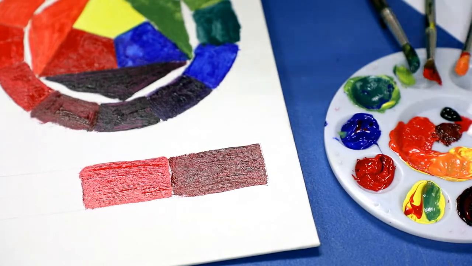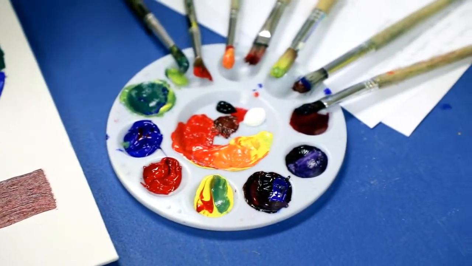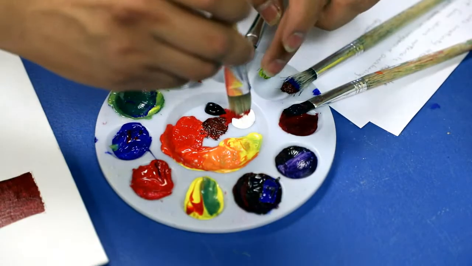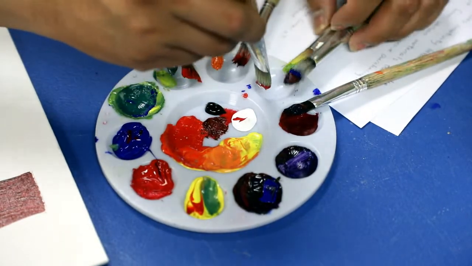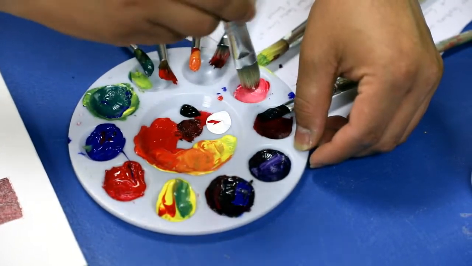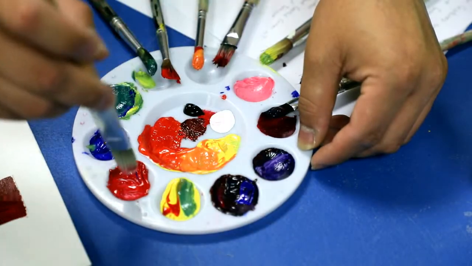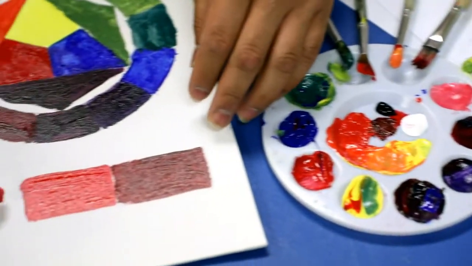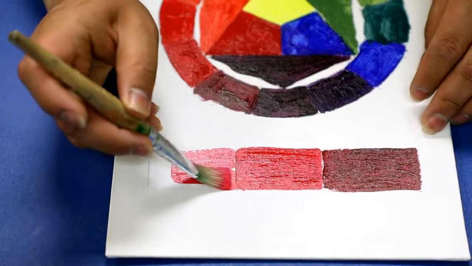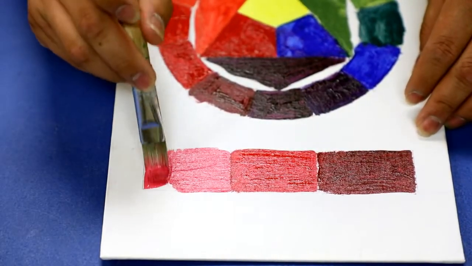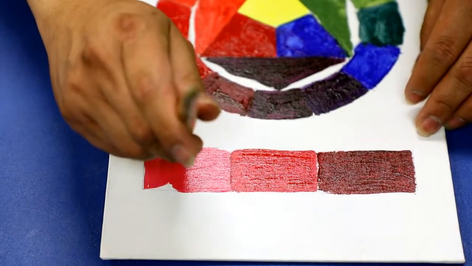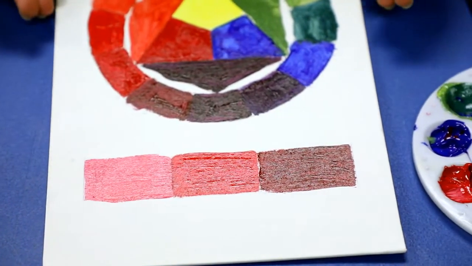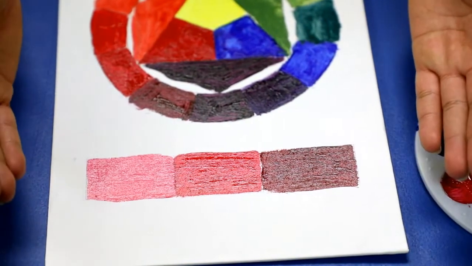And the last thing I'm going to be doing is adding some white to red. Now when you add white, you may have to add a lot of white, because unlike black, white doesn't go a long way. But we're going to go ahead and add that to the left side, creating a nice pinkish color. And there you have it. You have your color wheel, you have your tint, tone, and shade.